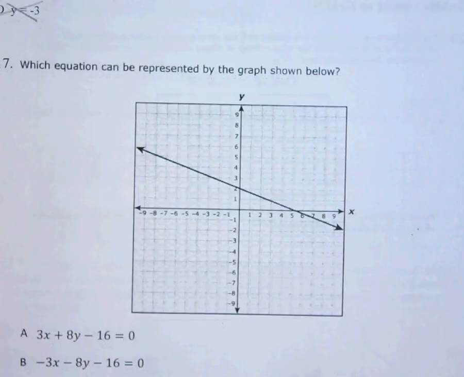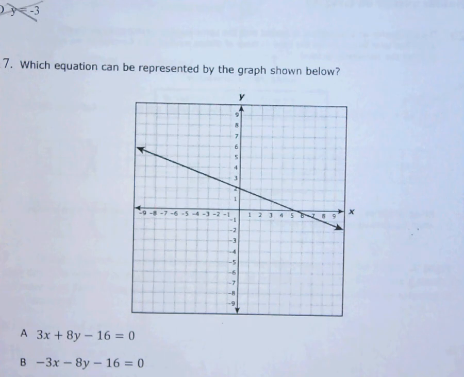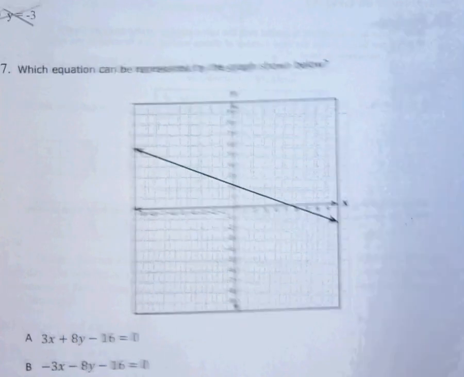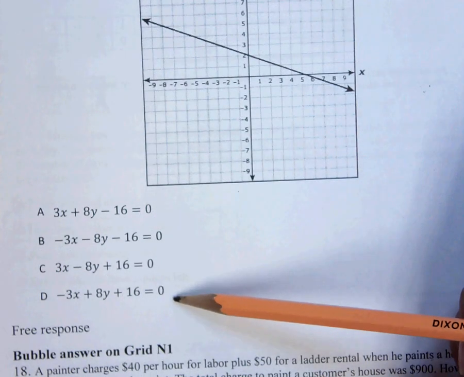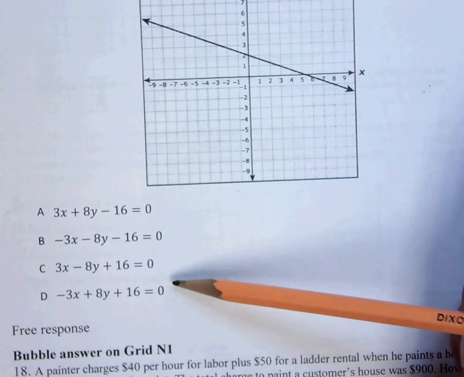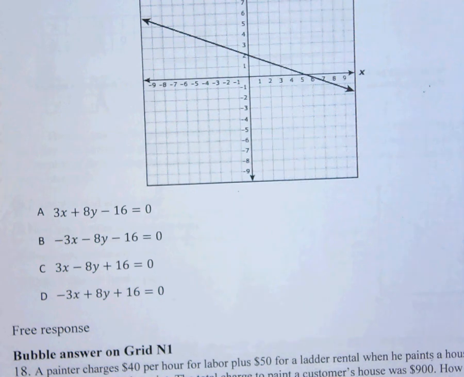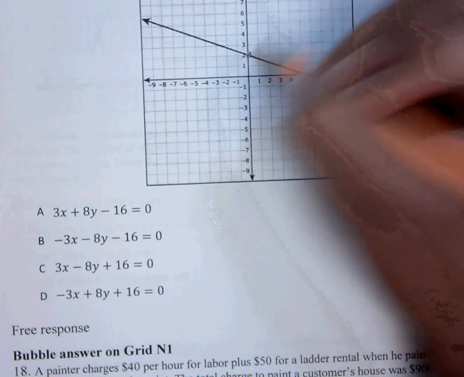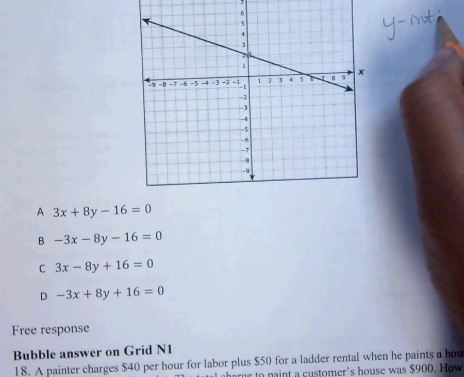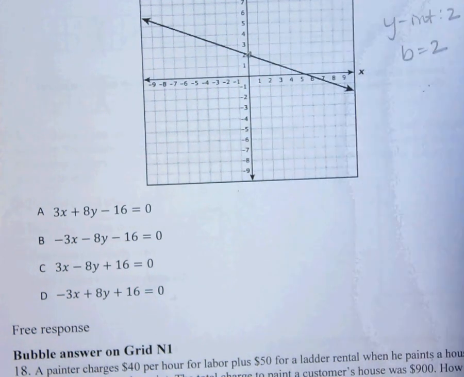Number 17, which equation can be represented by the graph shown below? Oh boy. What do you have to do on this? Man, you have to first solve them for y. And I know you don't want to, but we have to. So I need one of these problems that passes through 2. The y-intercept is 2. So b is 2.